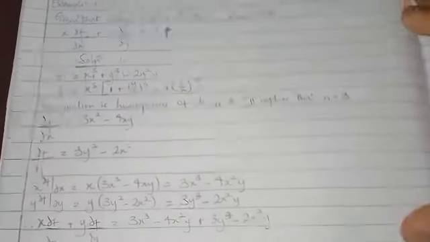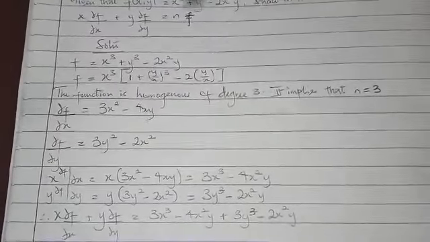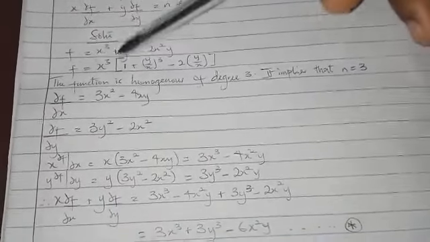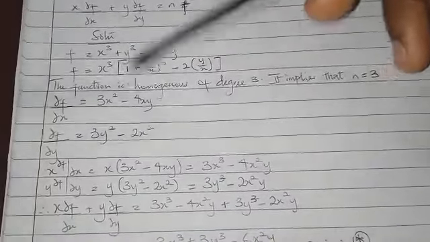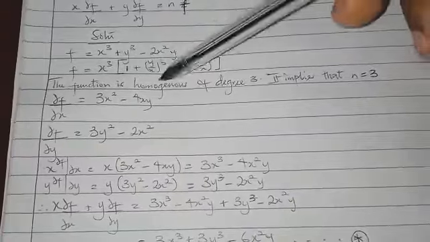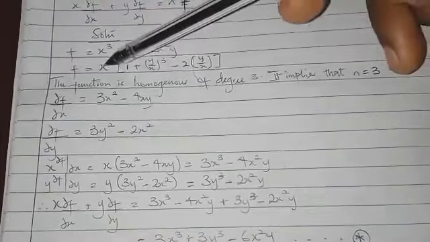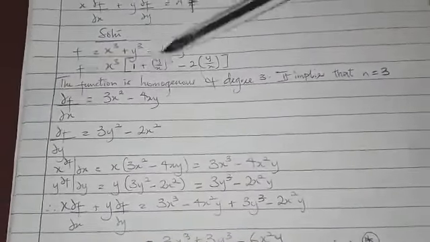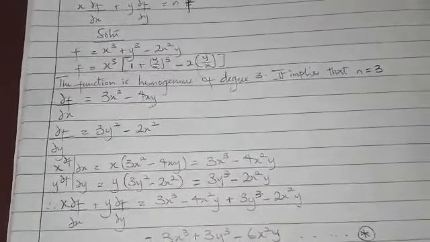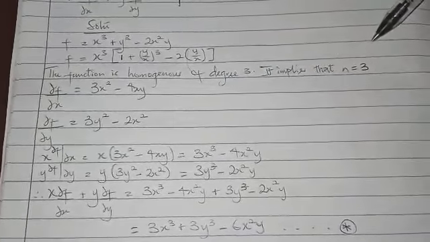So you're given f to be this. f is equal to x to the power 3 plus y to the power 3 minus 2x squared y. Let's take the highest power of x, so factorize the highest power of x. You have x raised to the power 3, brackets 1 plus y over x raised to the power 3 minus 2 brackets y over x. So this satisfies the equation, so the function is homogeneous of degree 3. It implies that n is equal to 3.